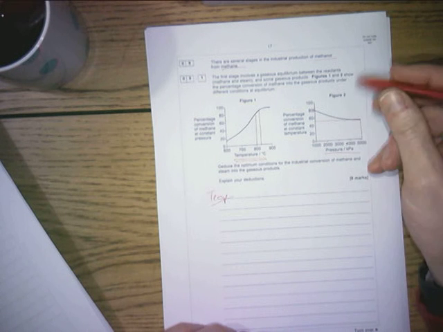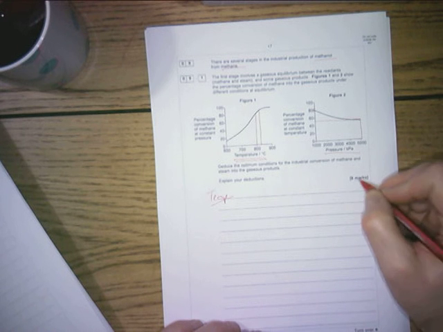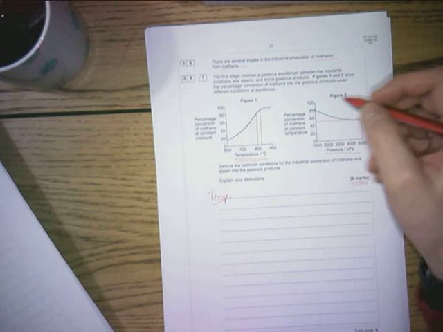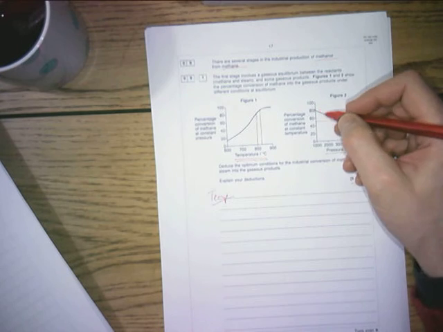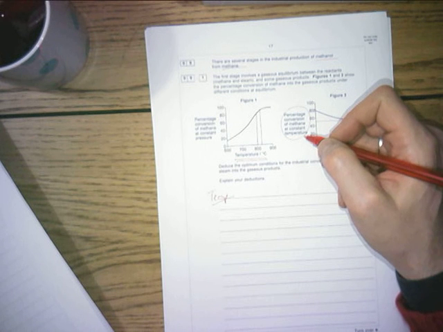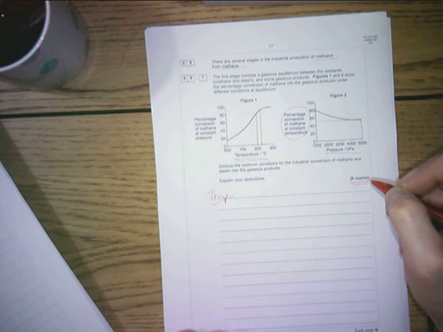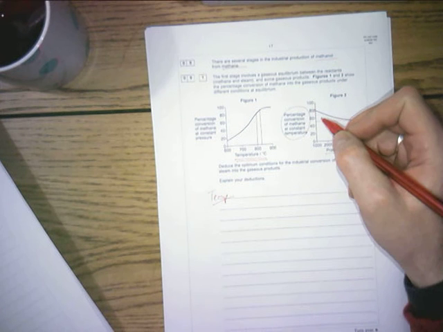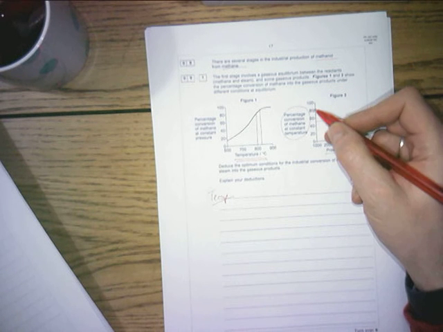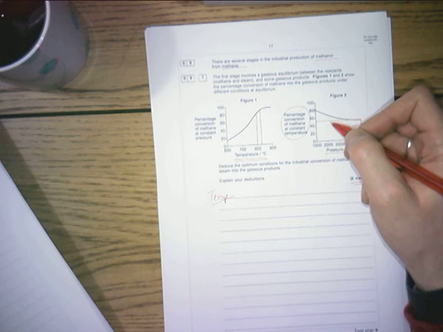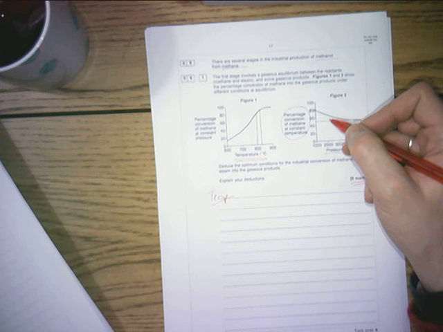The trick here, to access the 5th and 6th marks, is to understand that at low pressures it might take a long time to actually reach equilibrium. While we've got a high percentage conversion, that's not the same as the time it takes to reach equilibrium. So to access the 5th and 6th marks, what the mark scheme is asking you to say is that it might be necessary to increase the pressure above the optimum, which is 1000, say to 2000, to ensure that the speed of reaching equilibrium is a reasonable and economic one. There's loads of space to answer that question.